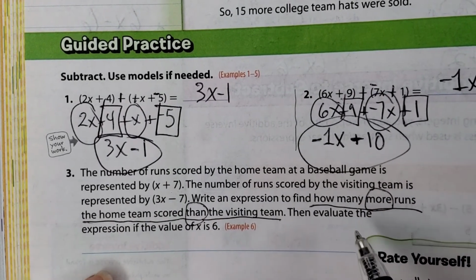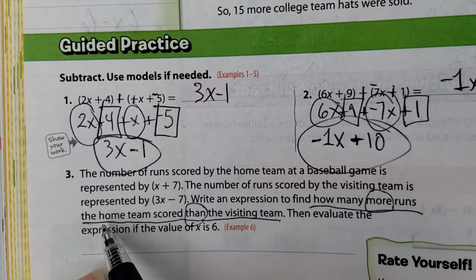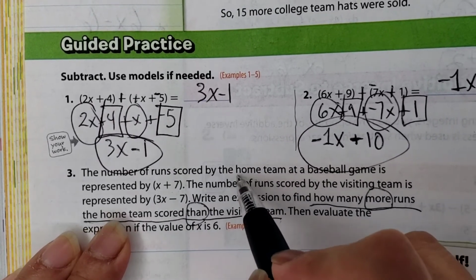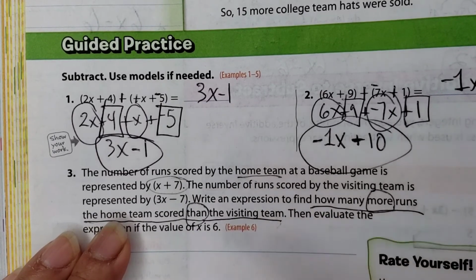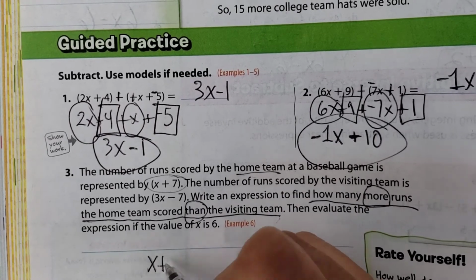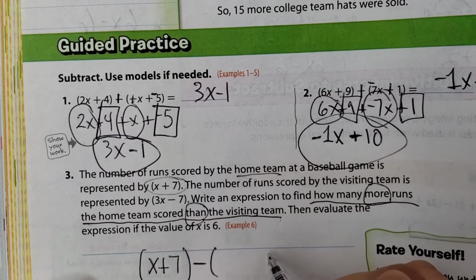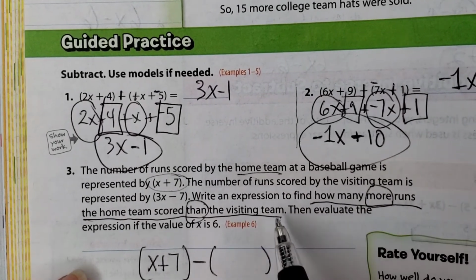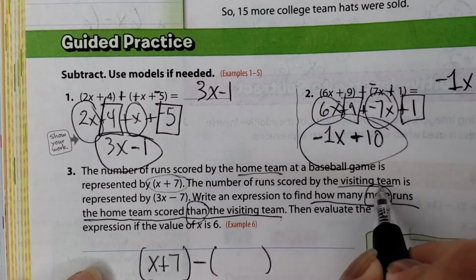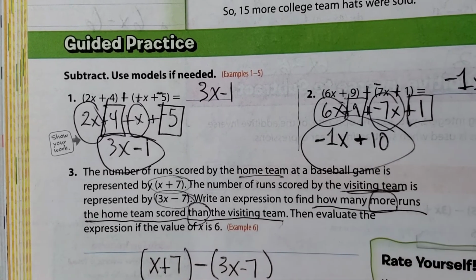So who had more? It tells you right here, the home team. How many more runs the home team scored than the visiting team? So the home team had x plus 7. That's the one that's more. So you know when you're subtracting, you're supposed to take the bigger one and subtract the smaller one. The visitors had fewer, and so they're the smaller one. So the visiting team scored 3x minus 7. That's what you need to subtract.